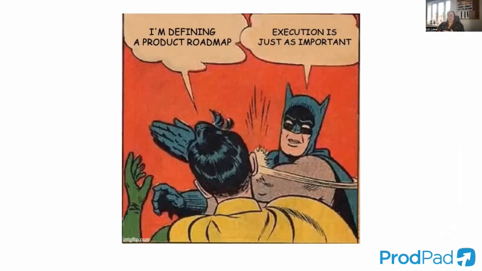It's all very well defining a roadmap, but at the end of the day, if you don't execute on that roadmap, it's just as bad as creating the wrong roadmap. Unless you're actually taking a problem and solving it and achieving outcomes, your roadmap is really just a piece of paper or an image on a screen. It's not something that's actually helping you to achieve your goals, and in order to do that, we do need to have tactics as well.